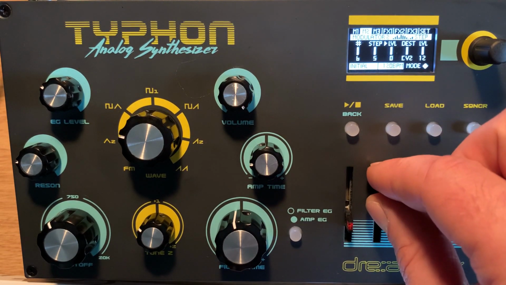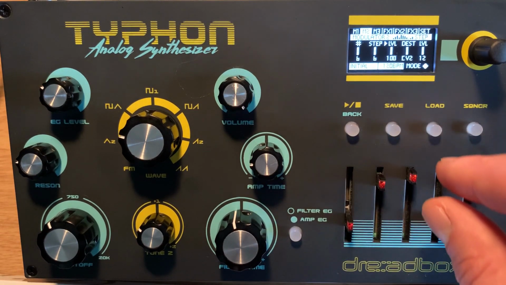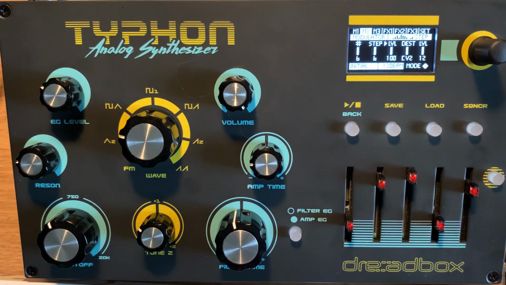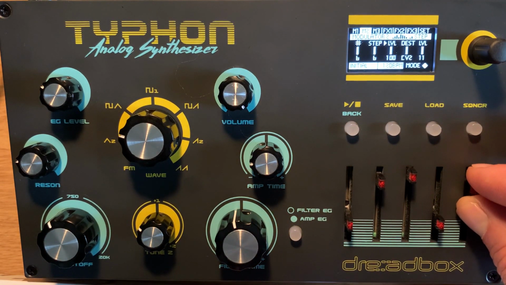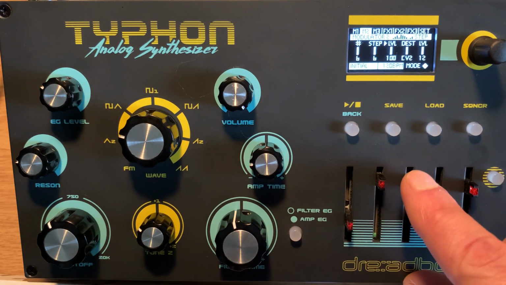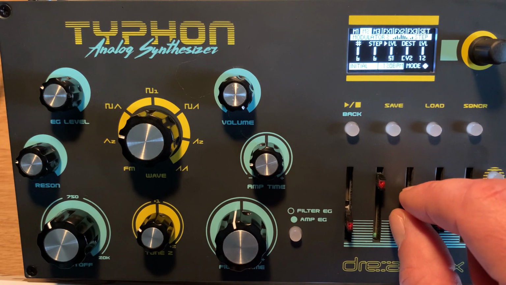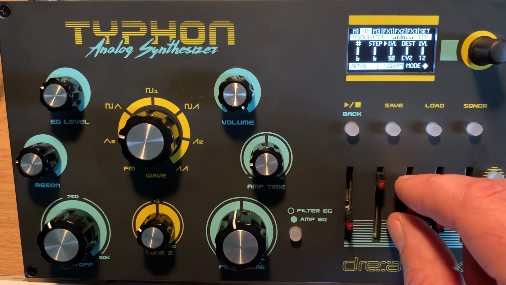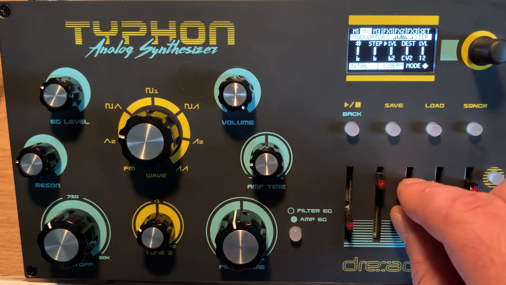Let's just see what happens. Turn them all up. Let's change some of these values.